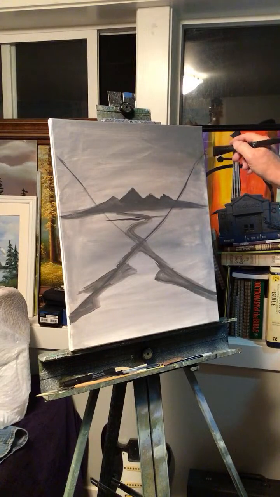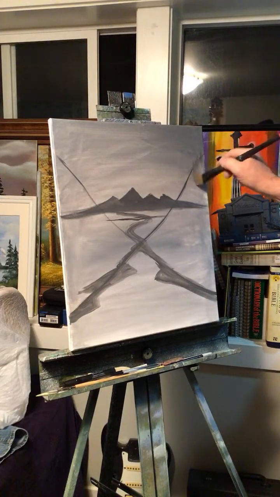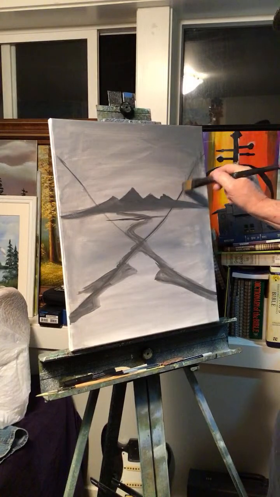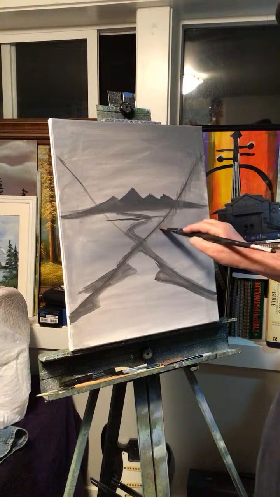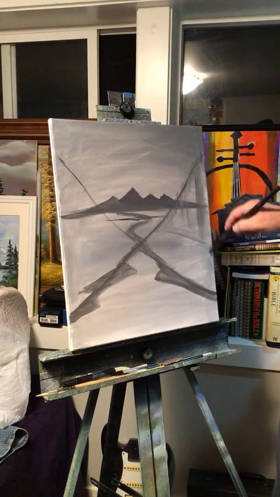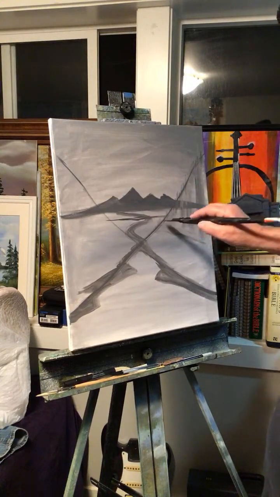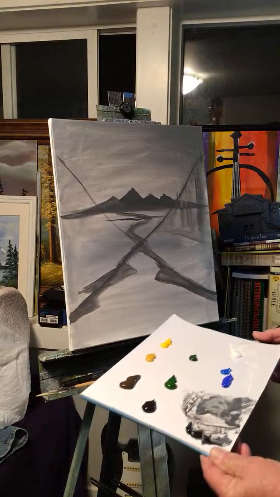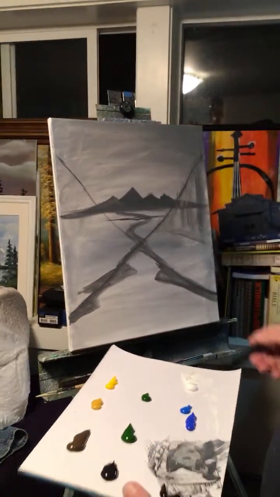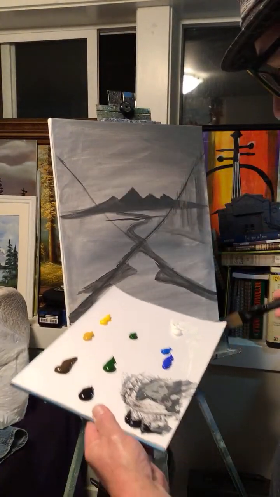These are going to be treetops coming down, maybe to here. So what I got, let's put the sky in right now. I think I'm going to keep the sky dark and put some white clouds up there.